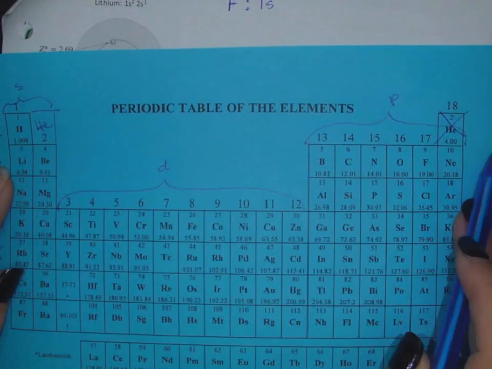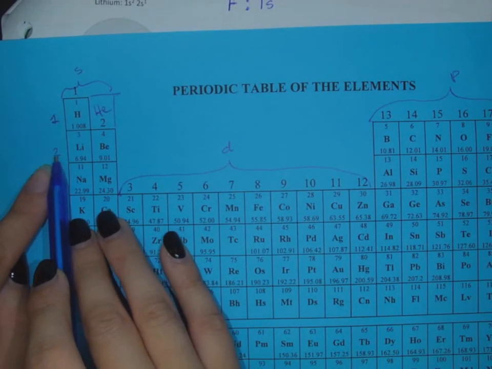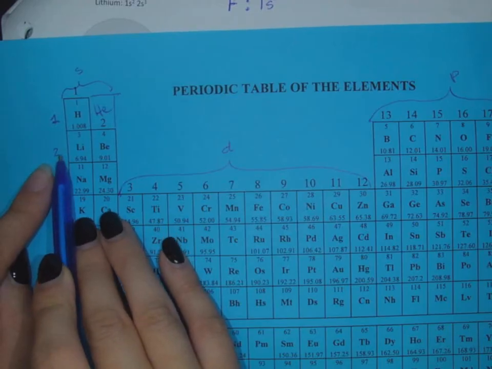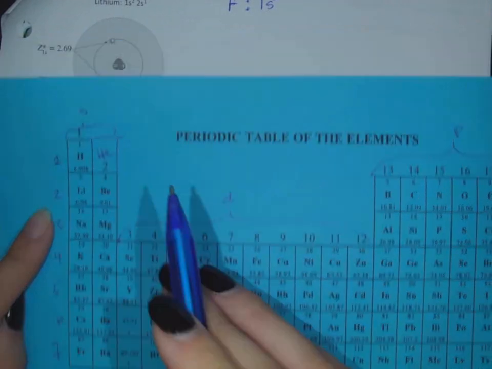Then I'm going to keep going. After this 1s2, next on my trip to get to fluorine, I'm in the second energy level, but I'm back in the S block, and so 2s2.